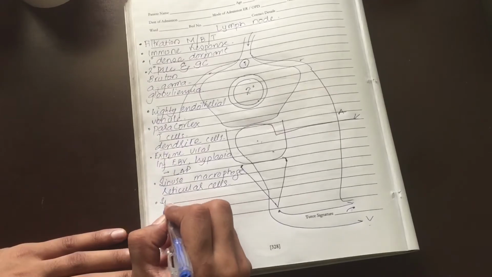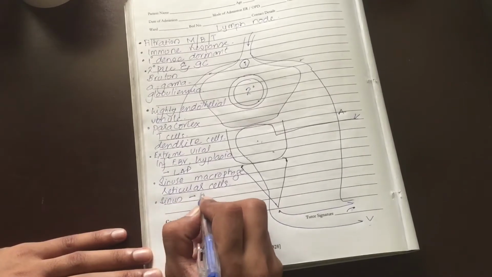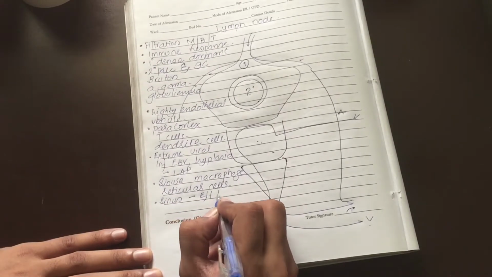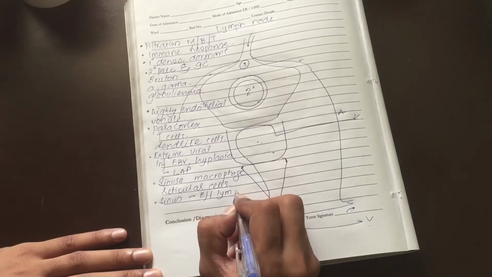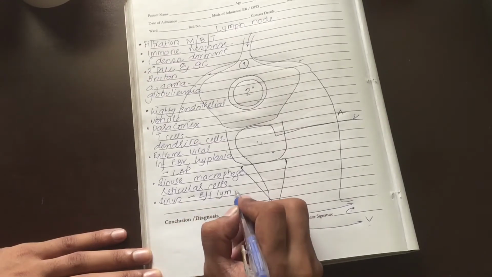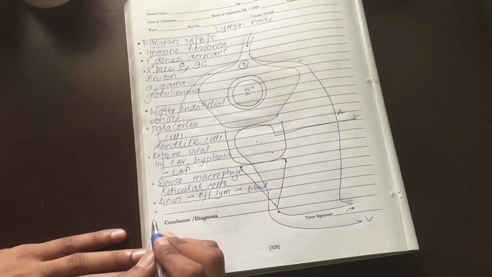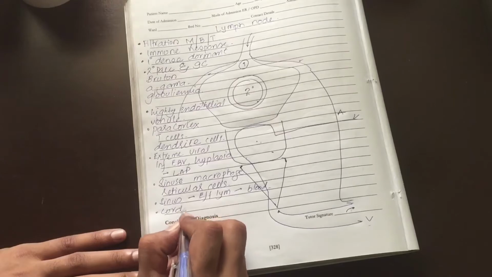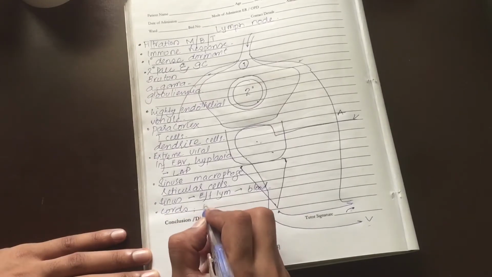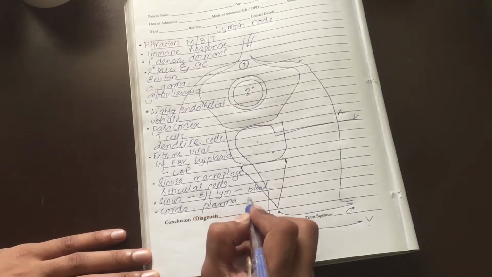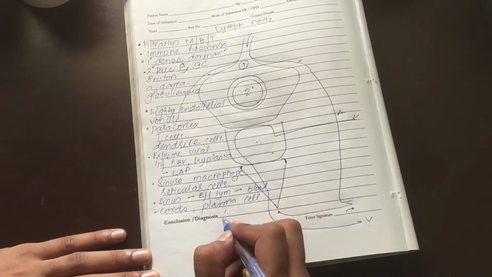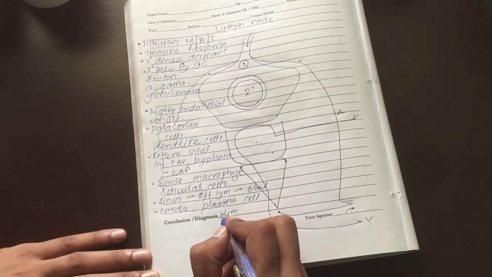Sinuses connect efferent lymphatics to the bloodstream, and we have the cords. Cords have plasma cells and lymphocytes.